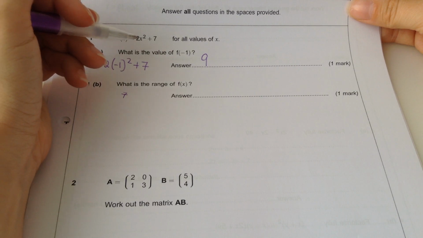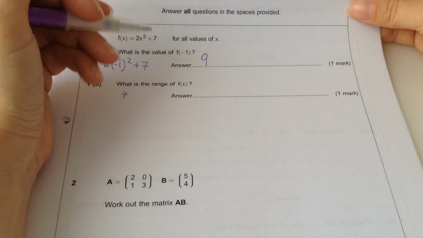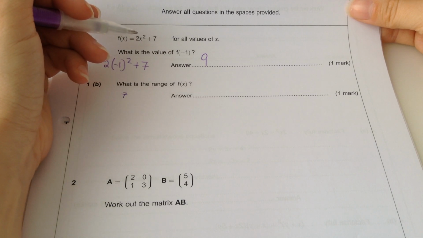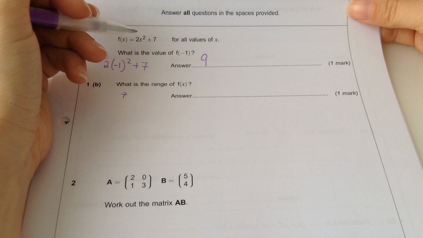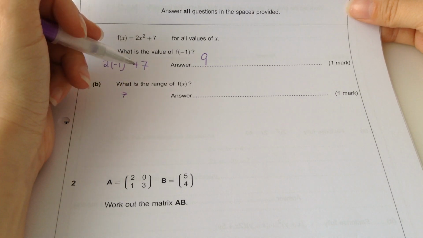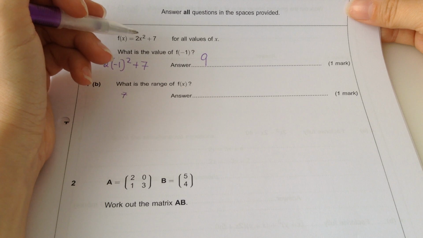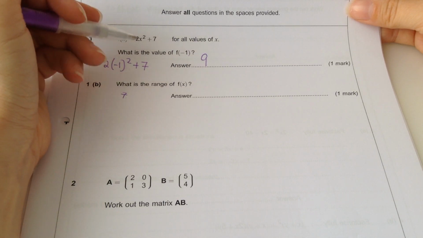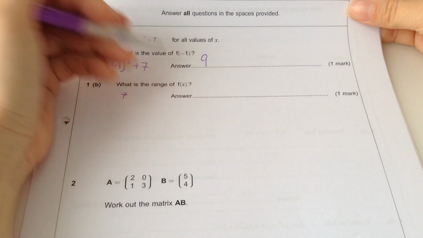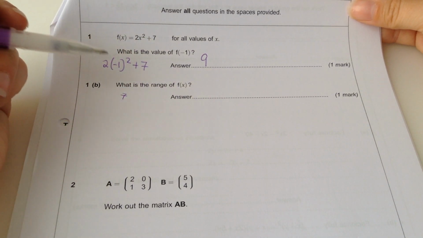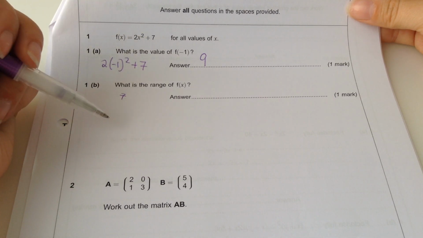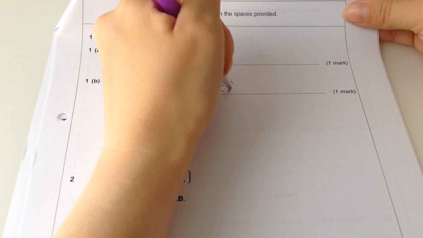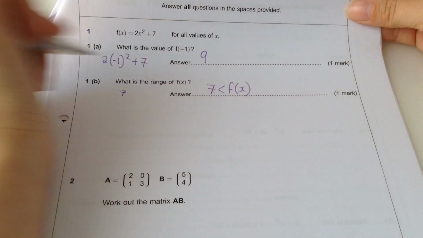If I put in a big positive number, it's going to get bigger. If I put in a gazillion, I'm going to get 2 gazillion squared plus 7, which is a very big number. So I can basically get positive infinity. Now, can I get anything smaller than 7? Well, if I put in negative 1, I'm going to get 9, because the negative squared makes a positive. So I can't get anything smaller than 7. So 7 is the smallest possible answer of f of x, and the biggest is infinity.